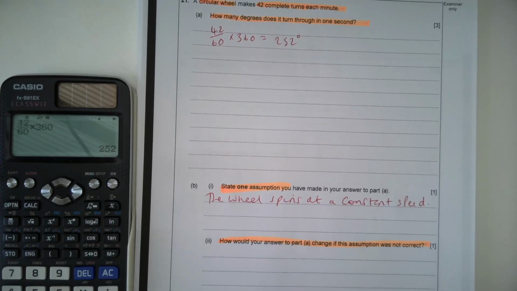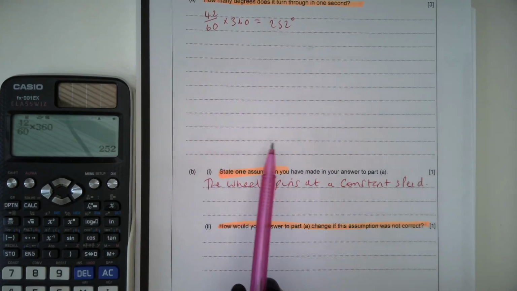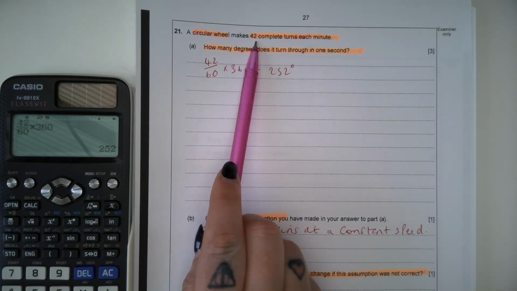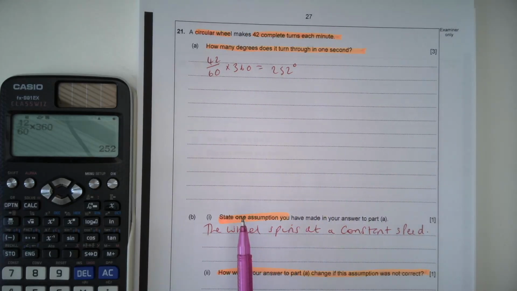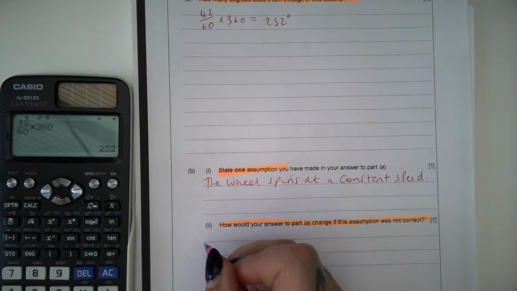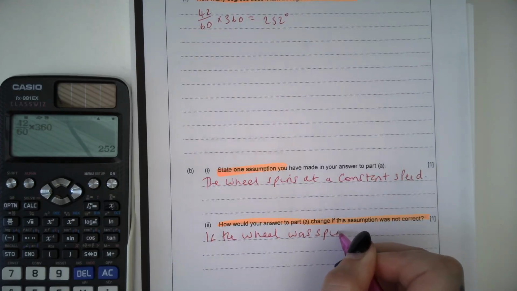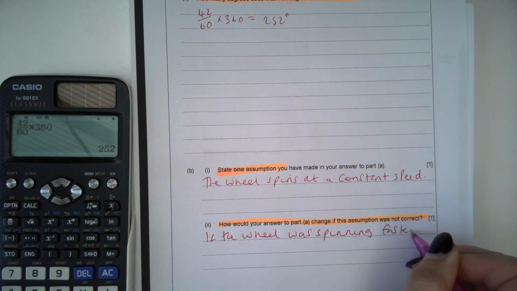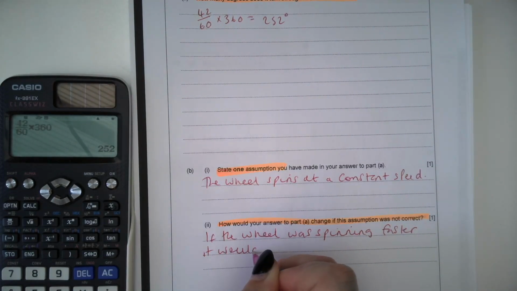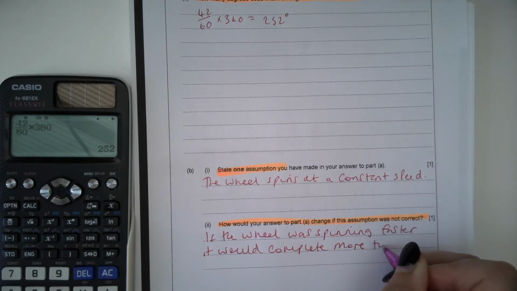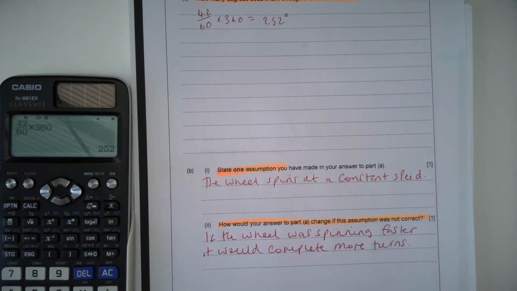Part 2. How would your answer to part A change if this assumption was not correct? Okay, so I've just said that really, haven't I? If the wheel was spinning faster, it will have completed more turns. But if the wheel was spinning slower, it will have completed fewer turns. So it will have gone through fewer degrees. Okay, so we're going to put here, if the wheel was spinning faster, it would complete more turns. Okay?